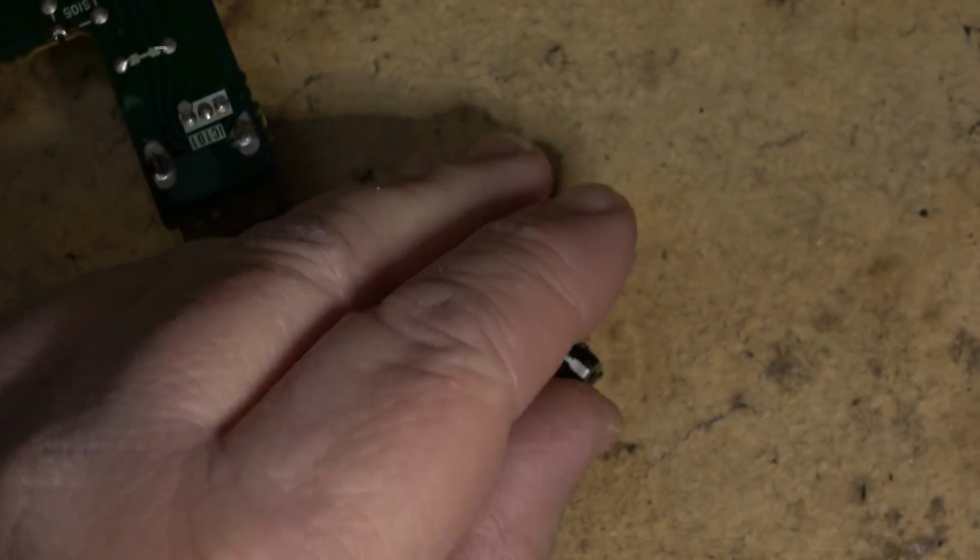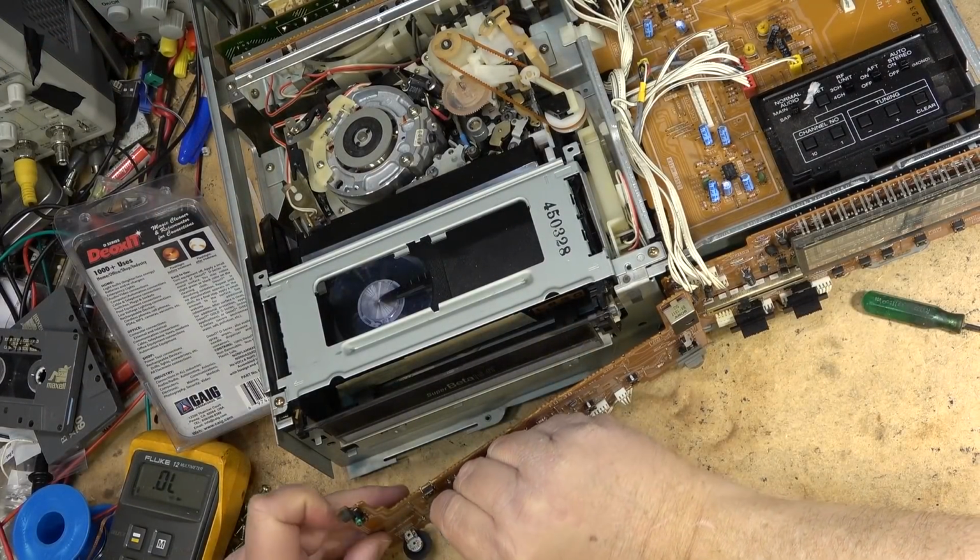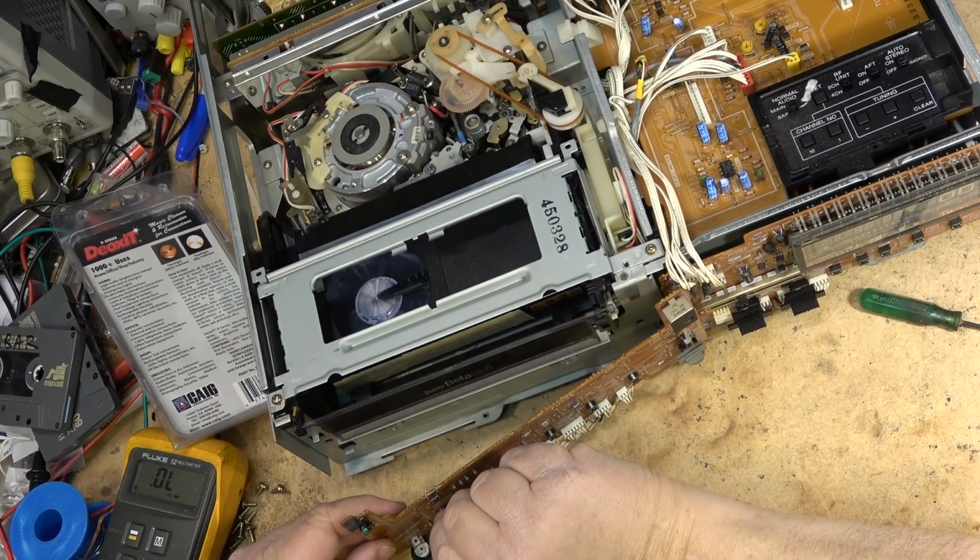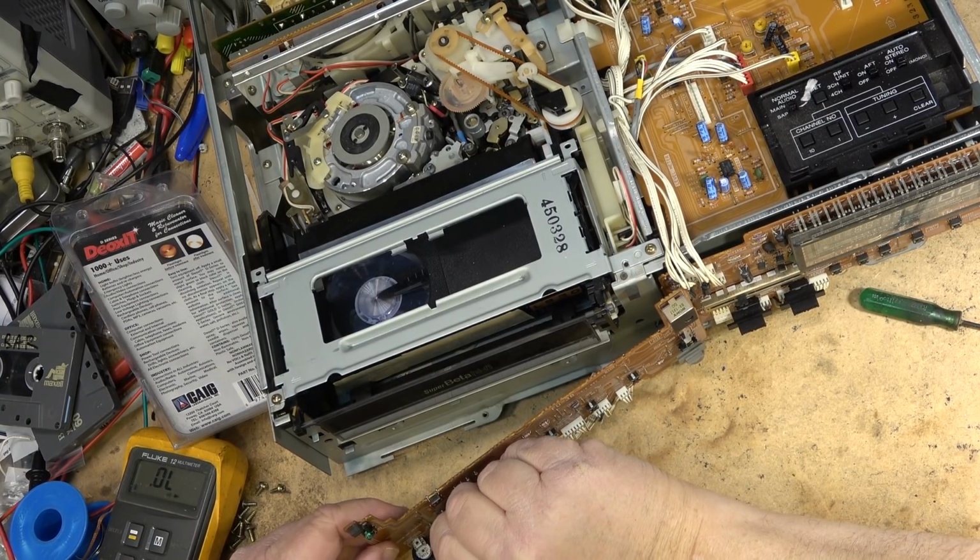So the switch works. Into the set, the board, and we'll be able to test it and see if it's working.